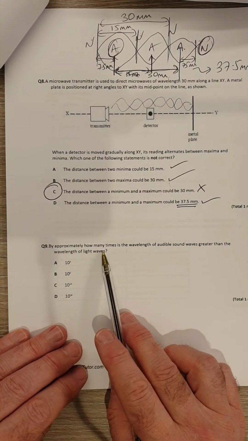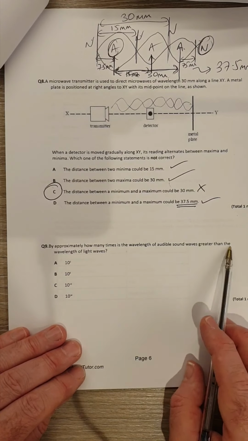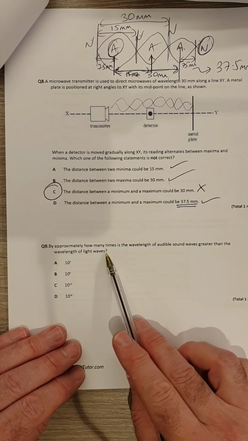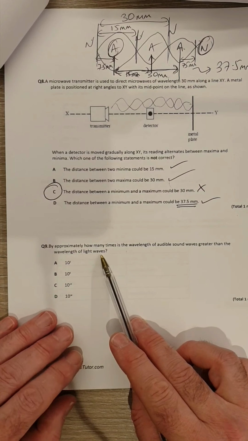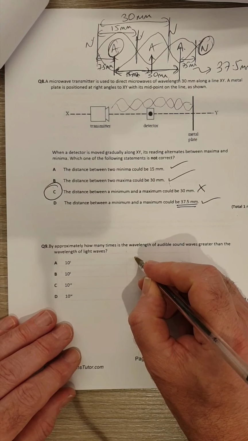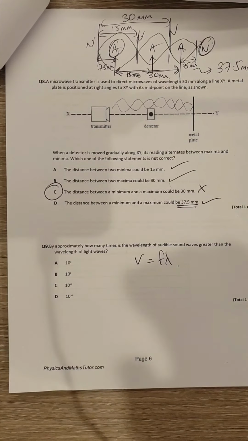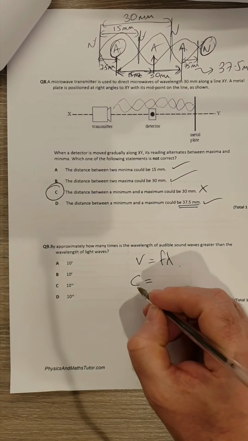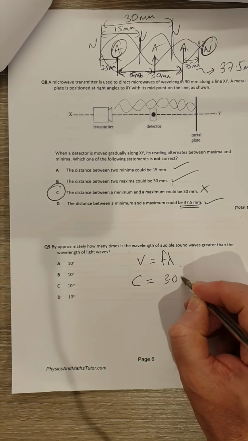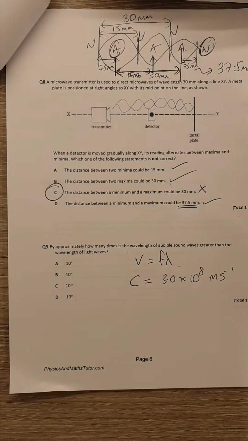Then we've got, by approximately how many times is the wavelength of audible sound waves greater than the wavelength of light waves? So if we think about speed, the speed of light is 3 by 10 to the 8 meters per second.